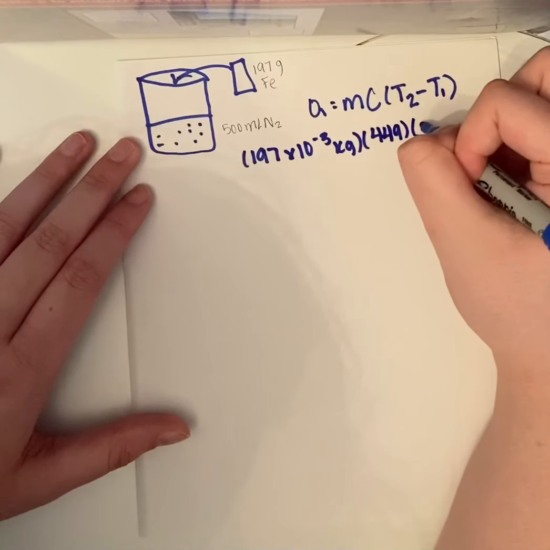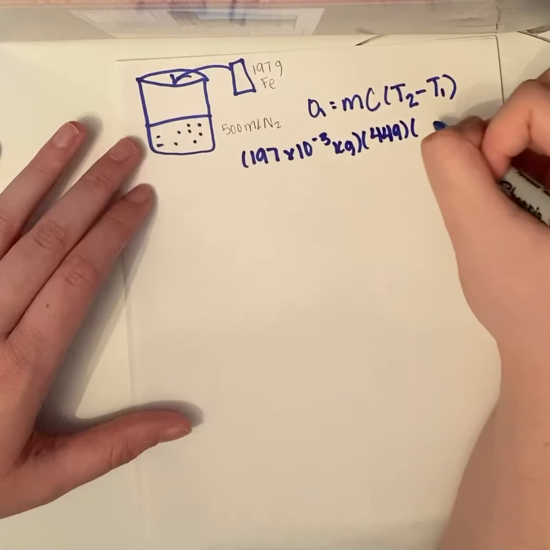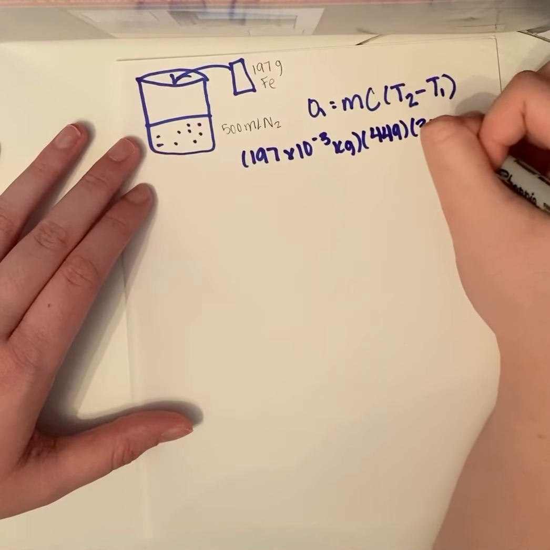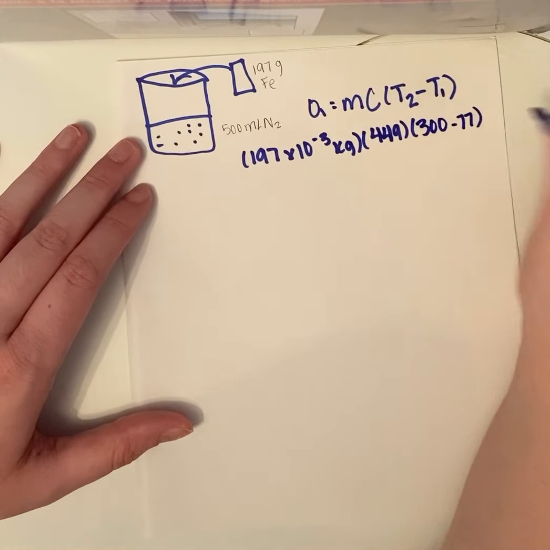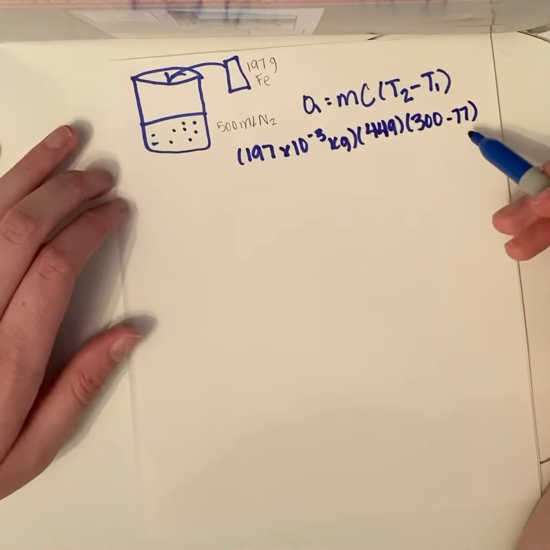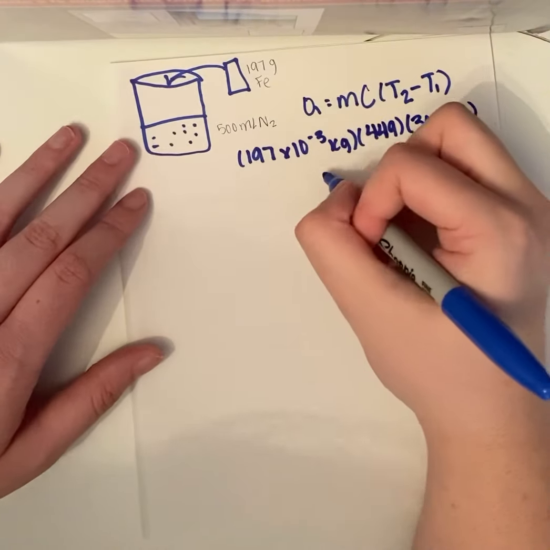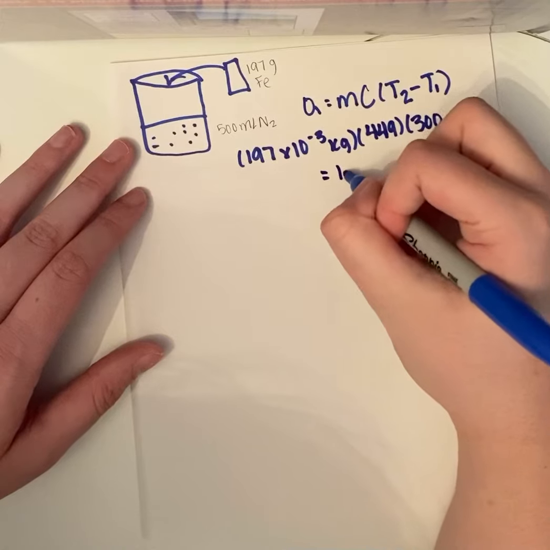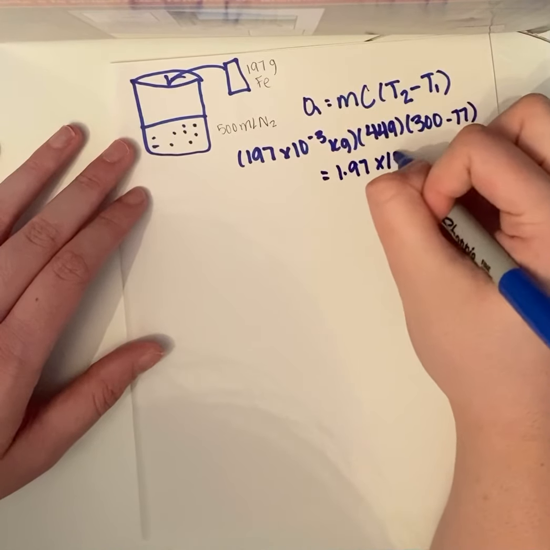The temperature change is room temperature minus the boiling point of nitrogen. So room temperature is 300 Kelvin and the boiling point is 77. This gives us 1.97 times 10 to the 4th joules.